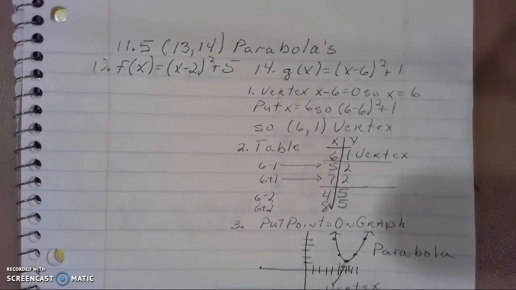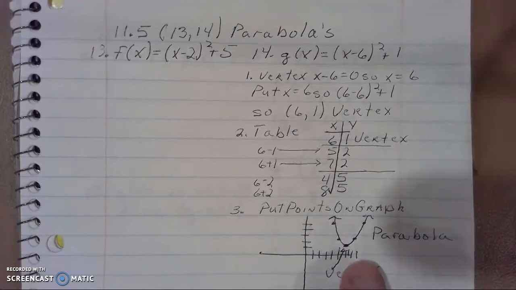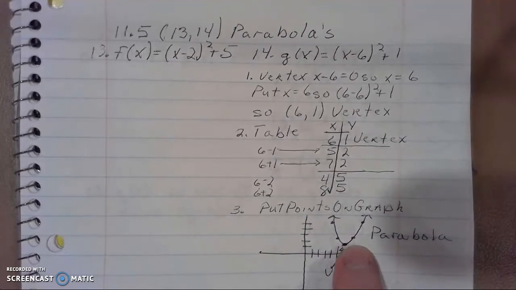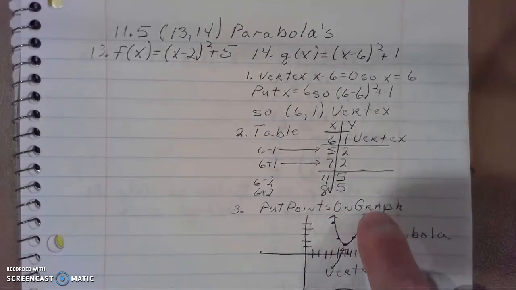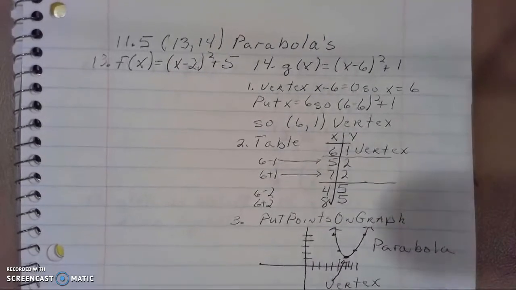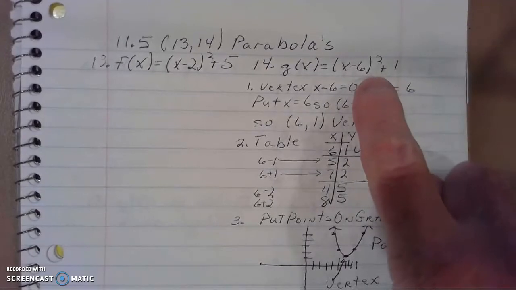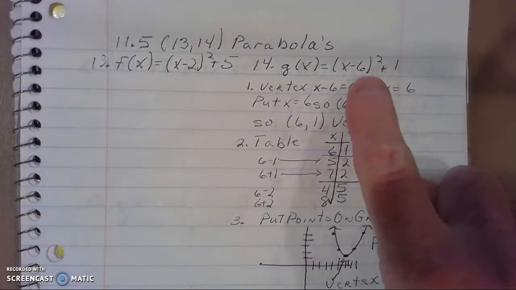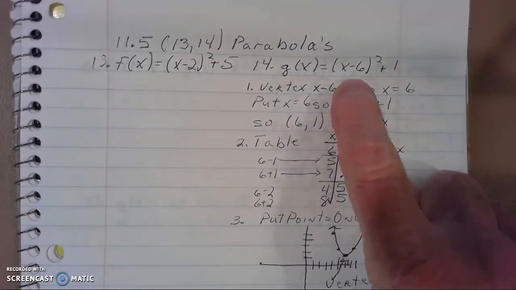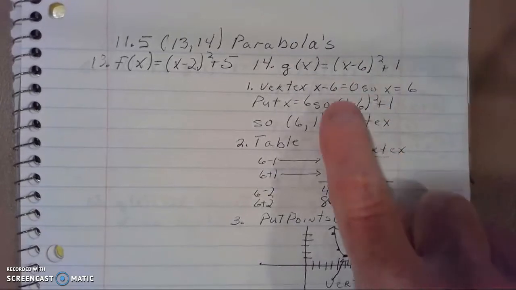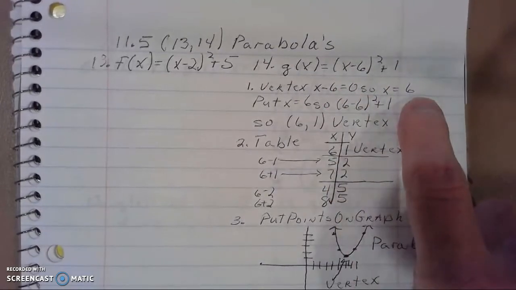You can tell the vertex, and the vertex is a very important point. It's this point right here where it turns. It's going down here, then it starts going up. That's the vertex. When they're in standard form, you can tell where the vertex is by looking in the parentheses. What makes that 0? 6 makes that 0. So the x-coordinate of the vertex is 6.